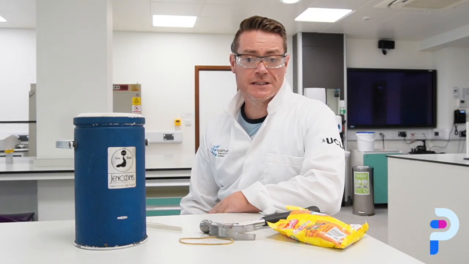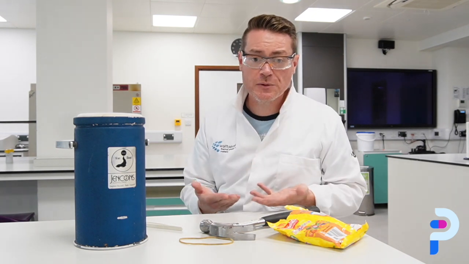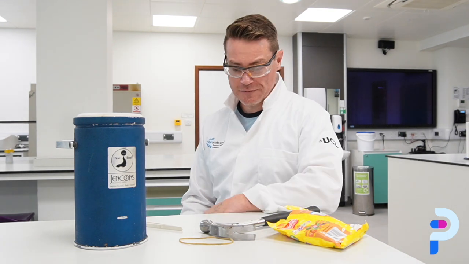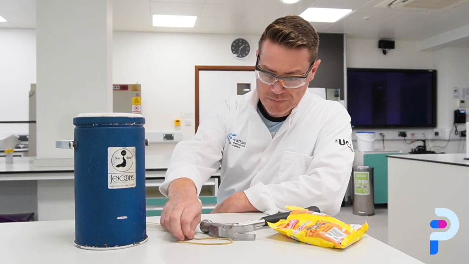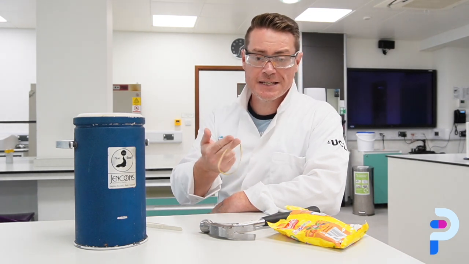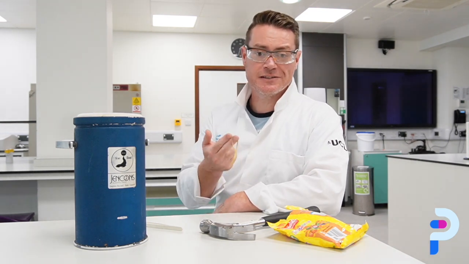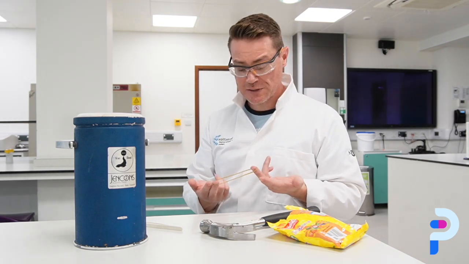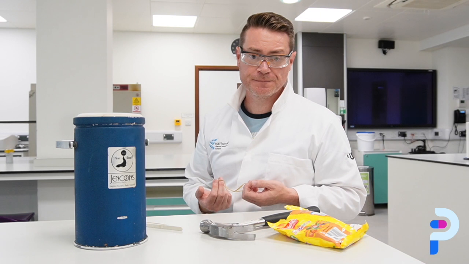A glass transition is something that applies to amorphous materials. So in order to show you a glass transition, I need some amorphous materials, and I have two in front of me. Starting with this rubber band. If I said to you, is this a solid, a liquid, or a gas? I hope you'd say to me, it's a solid, and you'd be right. But it's a special kind of solid because it's an amorphous solid.